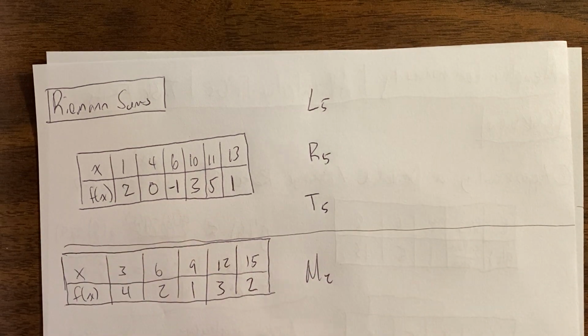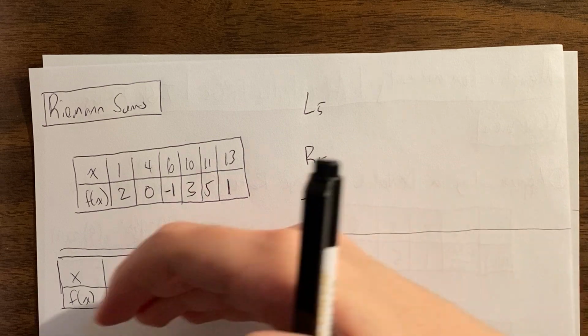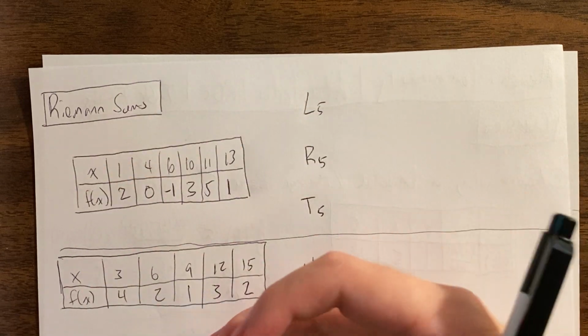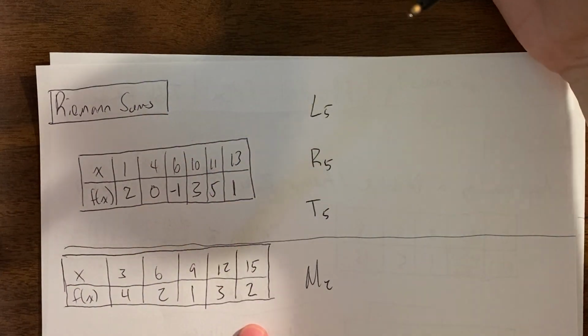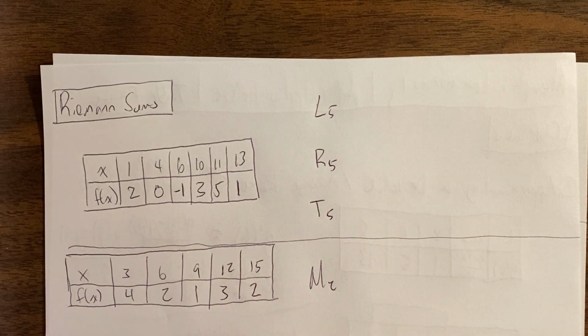The key thing by far is that when you're doing Riemann sums, you're always finding the base of some shape, either a rectangle or a trapezoid, and then the height is determined by the f value. So the difference in the x's is always the base of the shape. When we do L5, R5, and T5, left, right, and trapezoidal with 5 subintervals, you'll see that certain numbers repeat.